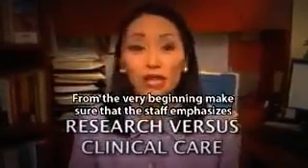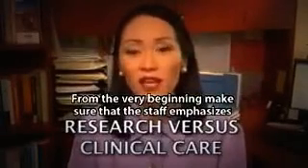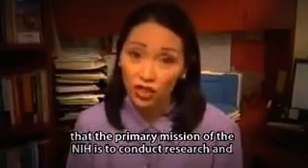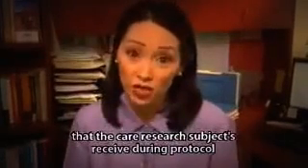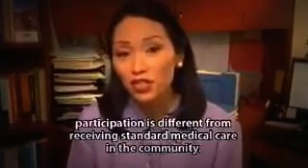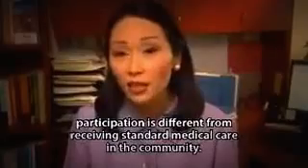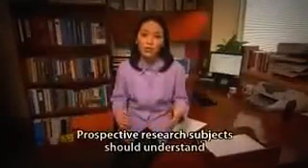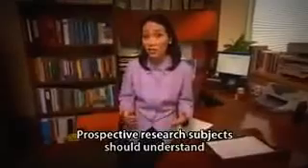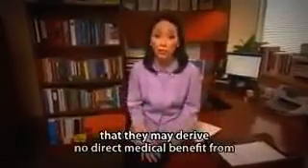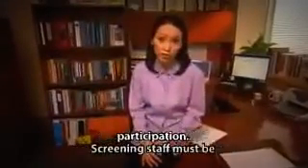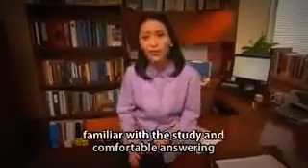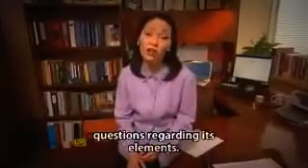From the very beginning, make sure that the staff emphasizes that the primary mission of the NIH is to conduct research, and that the care research subjects receive during protocol participation is different from receiving standard medical care in the community. Prospective research subjects should understand that they may derive no direct medical benefit from participation. Screening staff must be familiar with the study and comfortable answering questions regarding its elements.